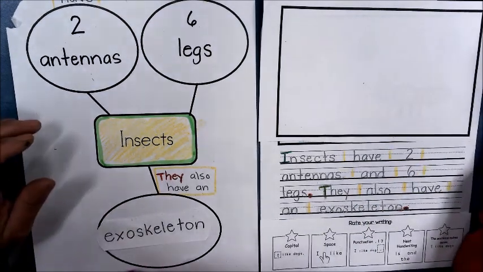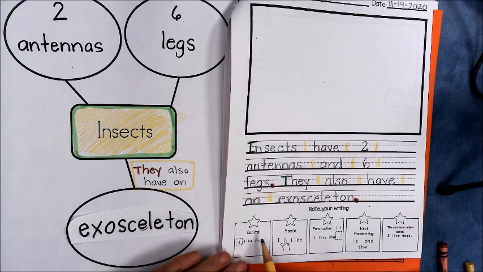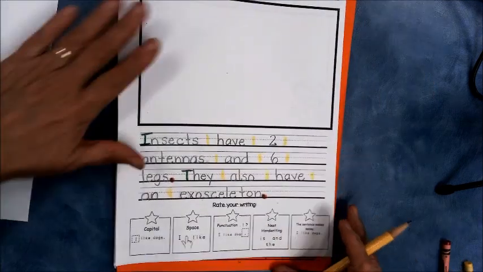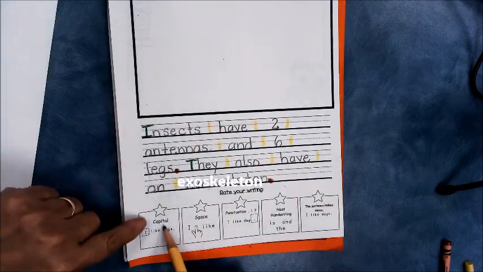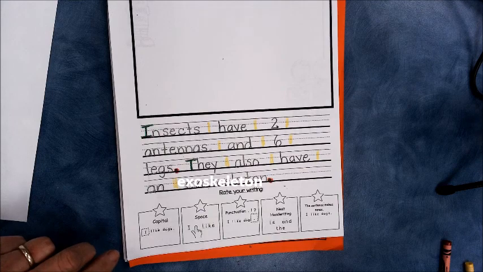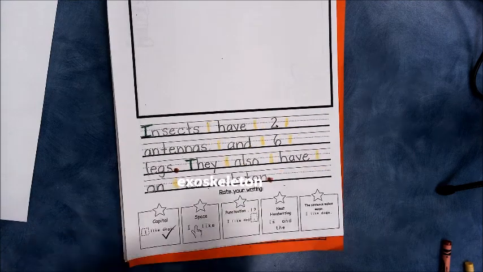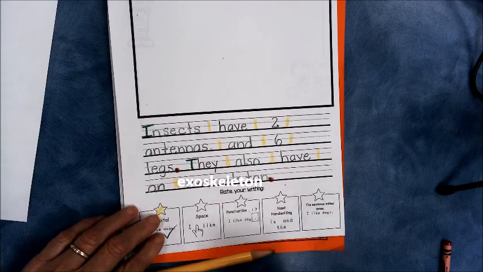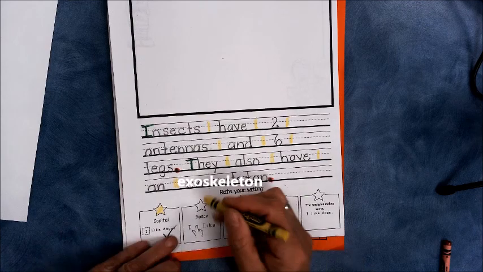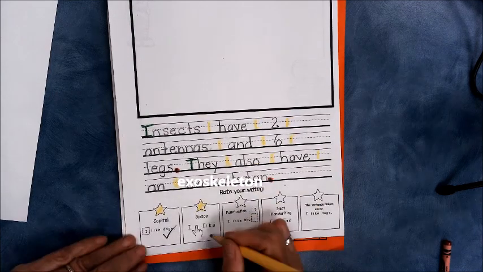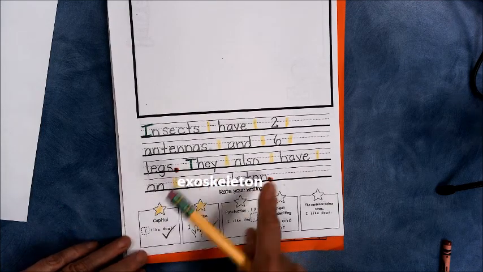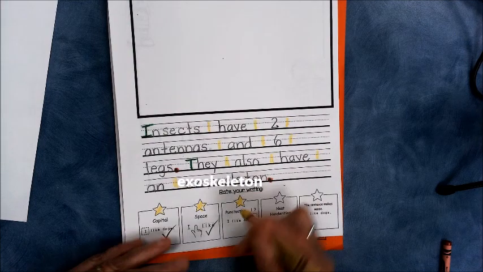I am going to check and see if I did all 5 stars, okay? And I would like you to check to see if you also did 5 stars, okay? So let's see. Capital. Do I have my capitals at the beginning? Well, I had 2 sentences, so yes, I did check, right? I can color that in if I would like to. You can do the same. Spaces. Do I have finger spaces between all of my words? Double check. Make sure that you also have finger spaces and you can give yourself a check. Let's see. Punctuation. Well, I had 2 sentences, so I should have 2 periods. Yep, I have a star for that one.